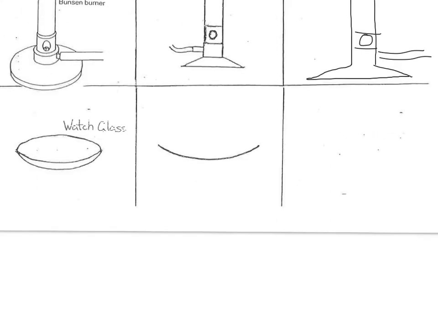Now the final one we're going to do is a watch glass, and it's a little bit different to the others, isn't it? You don't use a ruler. Some students find this actually the most challenging. I'll give you a tip with this one. If you're right-handed, tip your page 90 degrees to the right. And if you're left-handed, then tip it 90 degrees to the left.